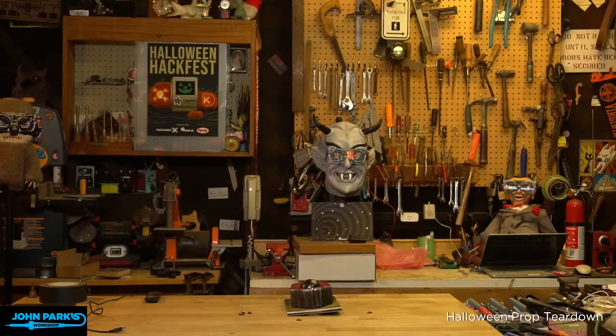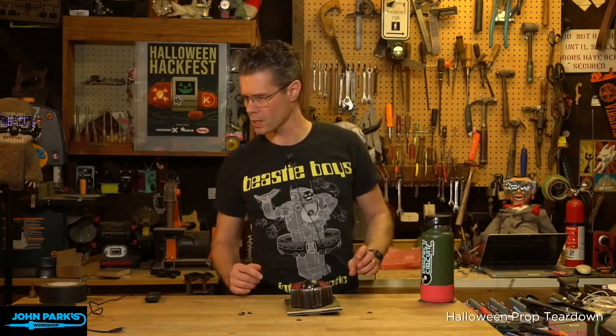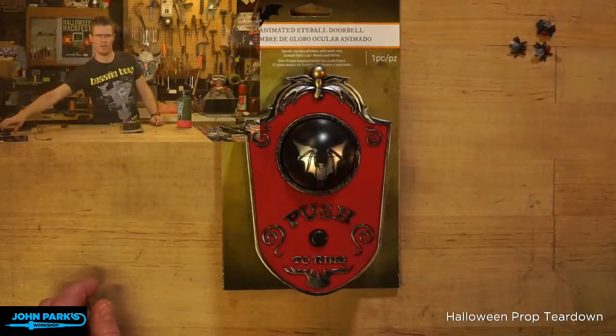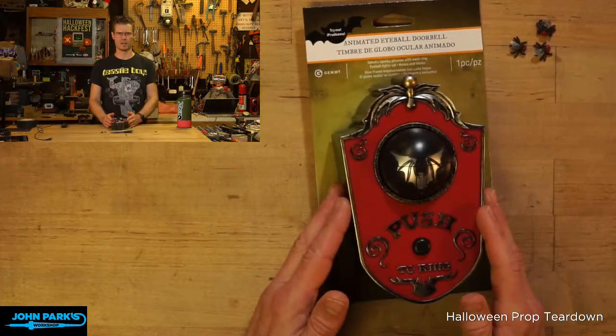All right, well, hey, I think it's time, in fact, to jump on over to the workbench, and let's dive into this teardown of a Halloween prop. So let's see if my camera switcher is still working. I'll jump to that view right there. Yeah, that should do it. There I am. Okay, so you can see well enough. I'll get this off to the side.